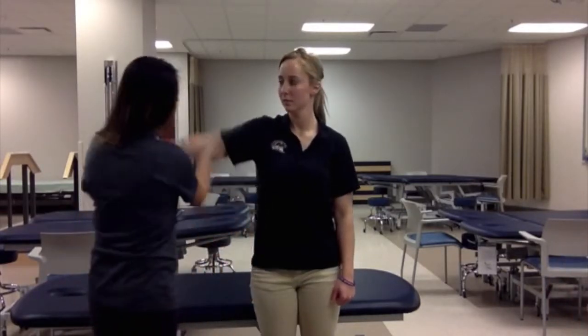Test item cluster for full thickness rotator cuff tear includes 3 tests. The first one is drop arm test. This is where I'll put the patient in shoulder abduction 90 degrees, and they have to slowly lower it back to their side. Positive sign would be pain or weakness is present. The other 2 tests are painful arc sign and infraspinatus muscle test, which were demonstrated earlier.